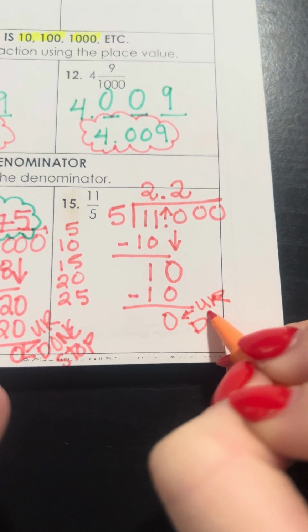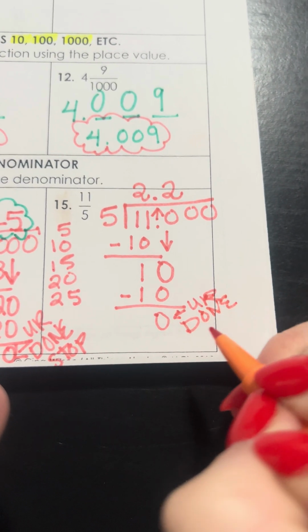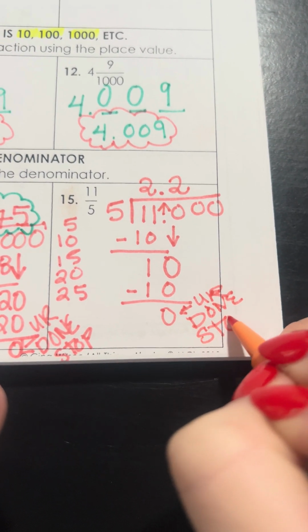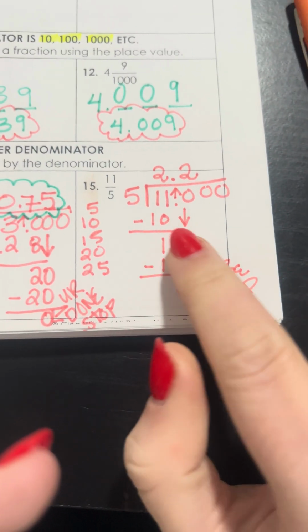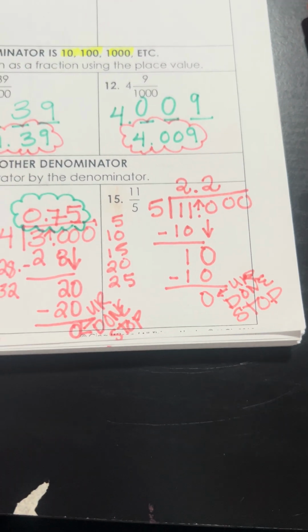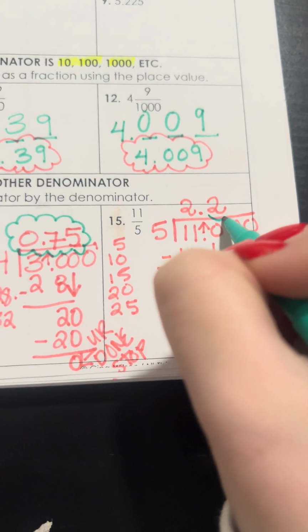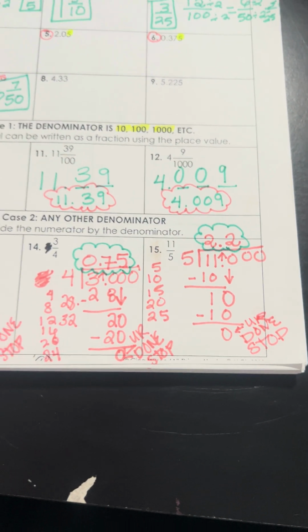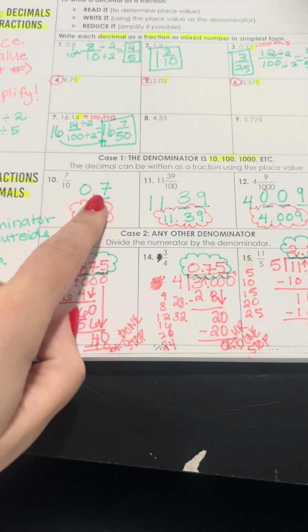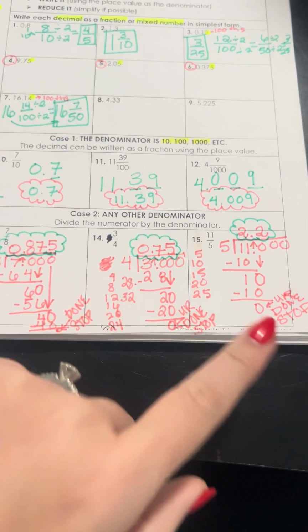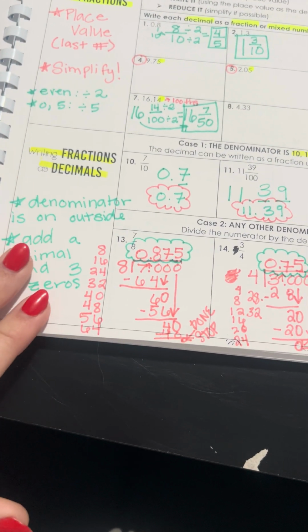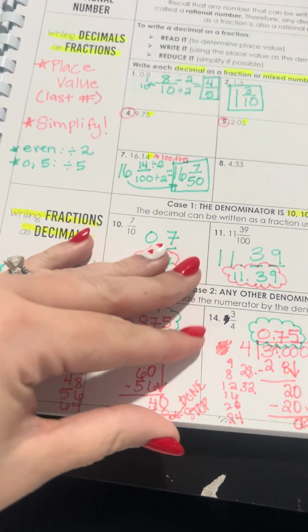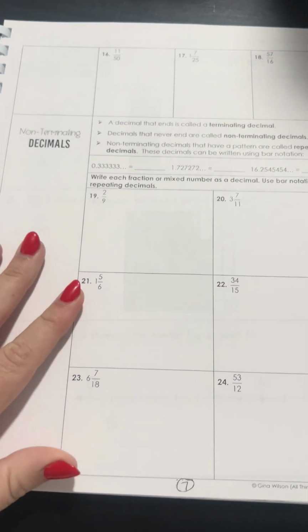You're done. So go ahead and stop dividing. Stop bringing down zeros. And I know we didn't use these other zeros. It's perfectly okay. All right. So you should have 10, 11, 12, 13, 14, 15 done. And you should have these notes on the side. I'm going to flip over.